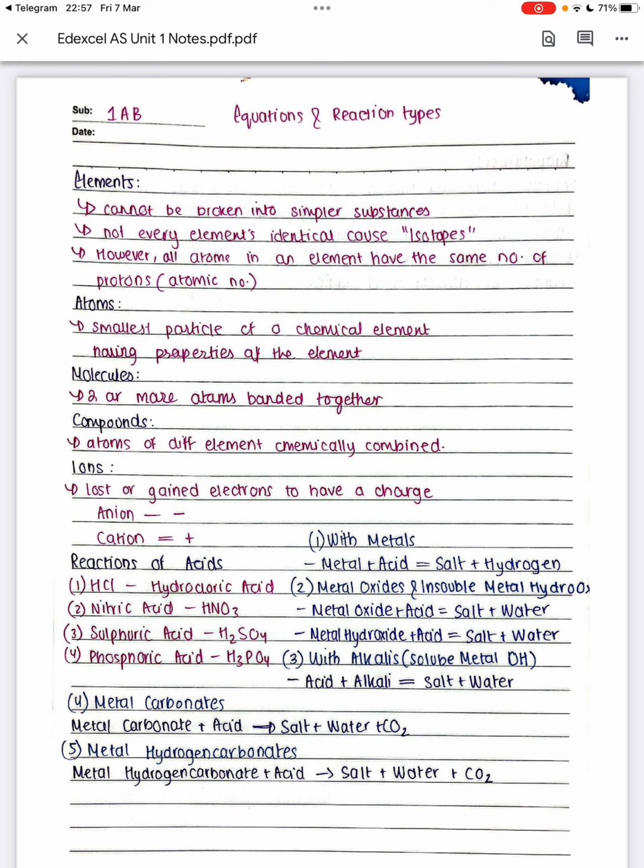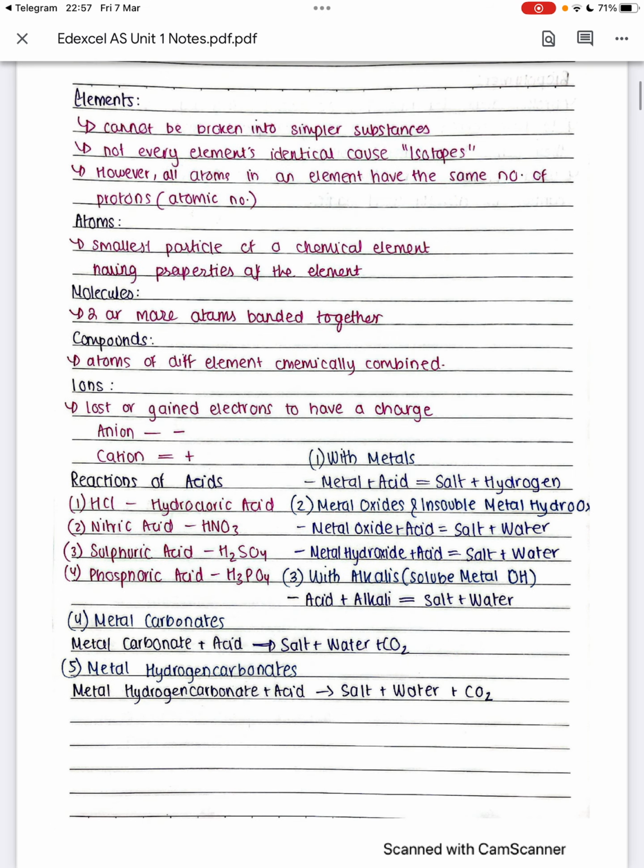In this video, we'll be starting with the equations and reaction types. So, elements. Elements cannot be broken into simpler substances, and not every atom of an element is identical because of isotopes. However, all atoms in an element have the same number of protons, which is the atomic number. Atom: smallest particle of a chemical element having properties of the element. Molecules: two or more atoms bonded together. Compound: atoms of different elements chemically combined.